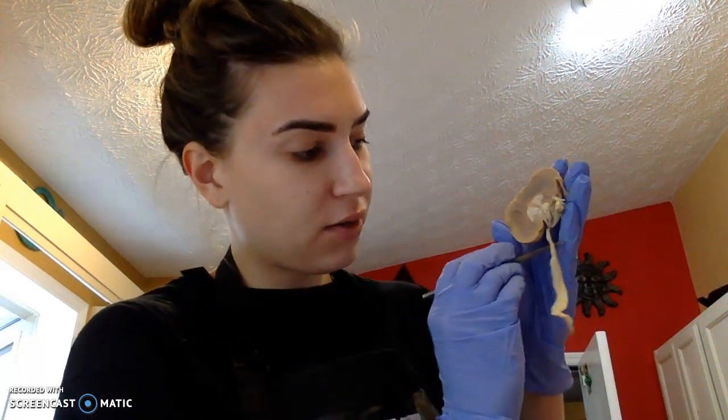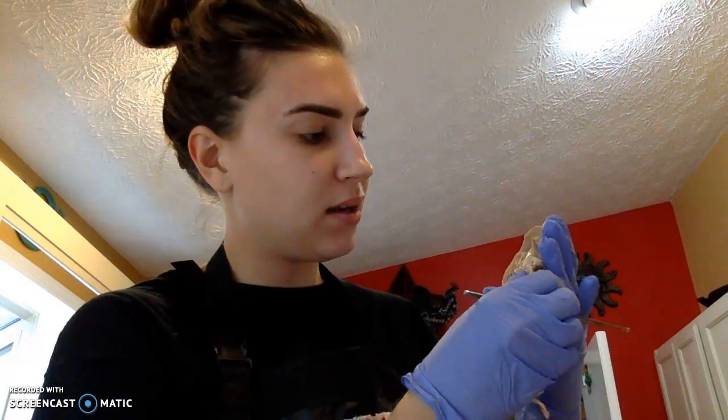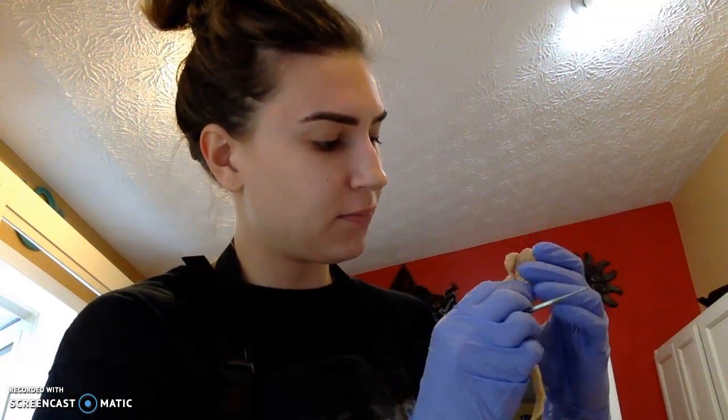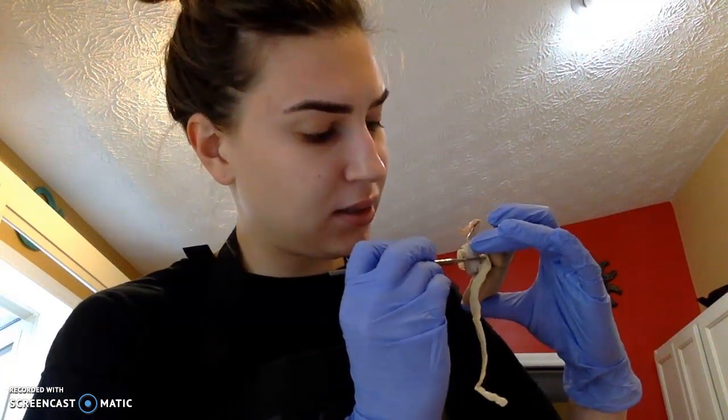And then we have our ureter right here, is this portion here. The superior portion will be located more within here. And our ureter is going to serve as our connection from the kidneys to the urinary bladder.